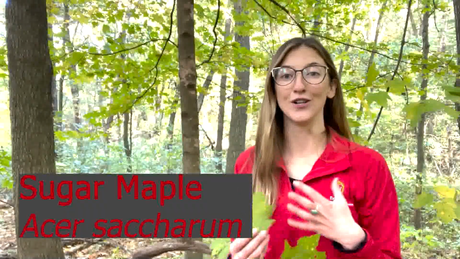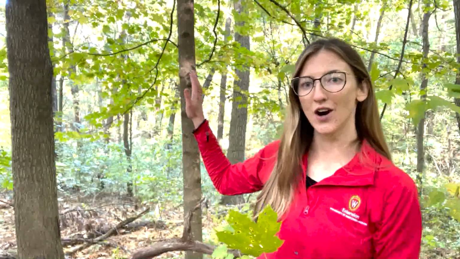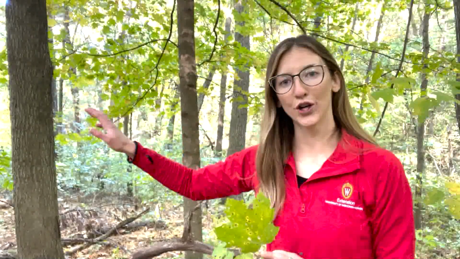I'm going to start with our sugar maple tree. So behind me and all around me, we have a lot of sugar maples. This one is a little bit younger of a tree and this one's a little bit older. We're going to go up closer and look at the bark in a little bit more depth. But right now we're going to start out with the leaf.